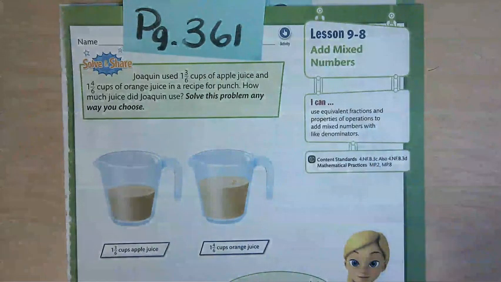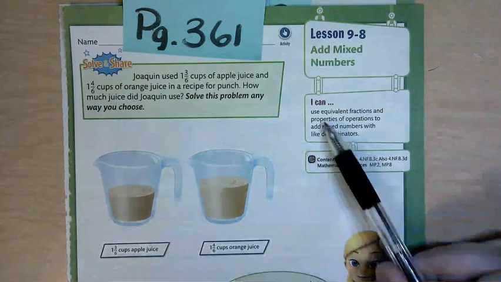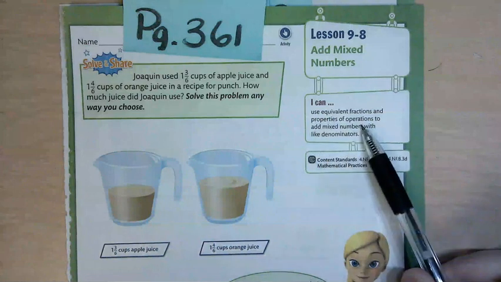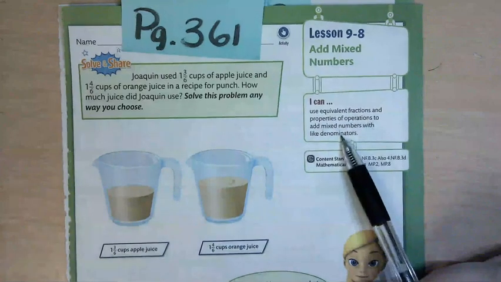Now, we started working on this in 9.7, where we were using our models to show how we can add these together. But today we're going to keep working on that and say, I can use equivalent fractions and properties of operations to add mixed numbers with like denominators.